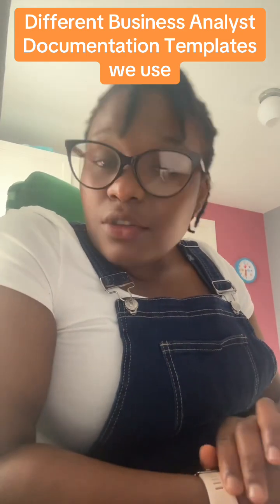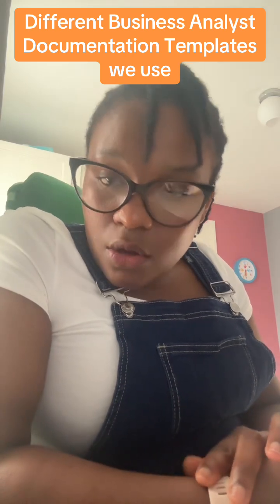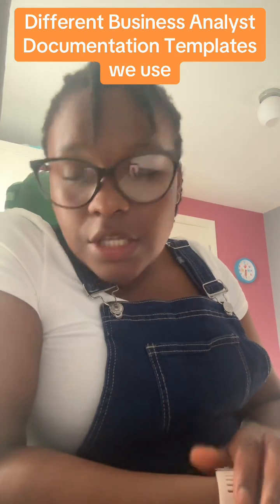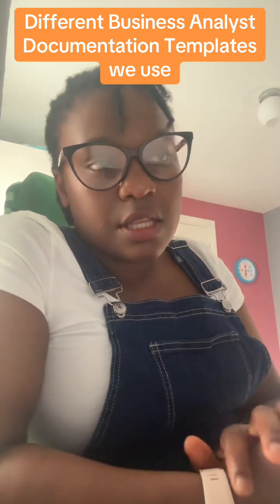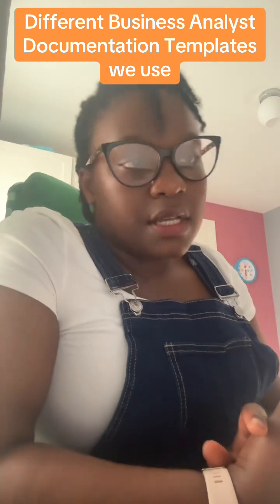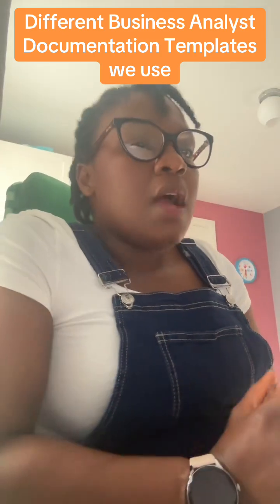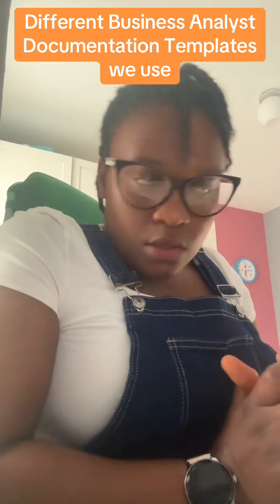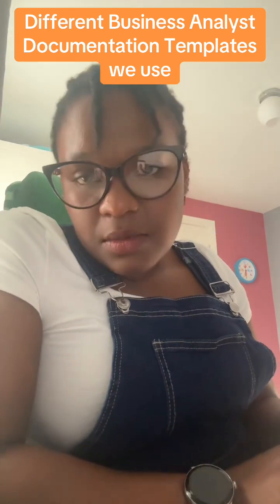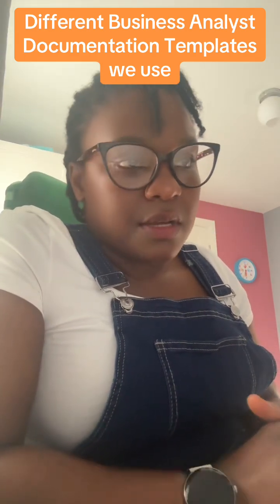Now, we also have the user stories and acceptance criteria, which is also a template to be used. Depending on your organization, there should be basic ones there. You can check that. Now, user stories, like I said, capture the requirements from the user's perspective: as a user, I want to, so that. And it's the same thing with the acceptance criteria.